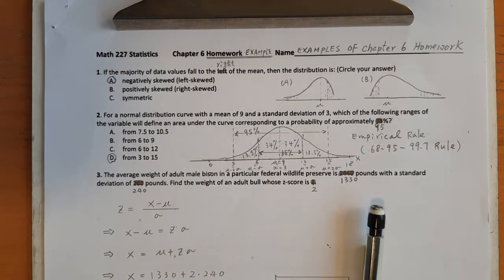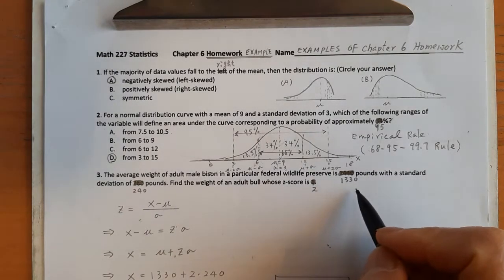The next question. Question 3. The average weight, the average meaning the mean, of adult male bison in a particular federal wildlife preserve. I changed the number.